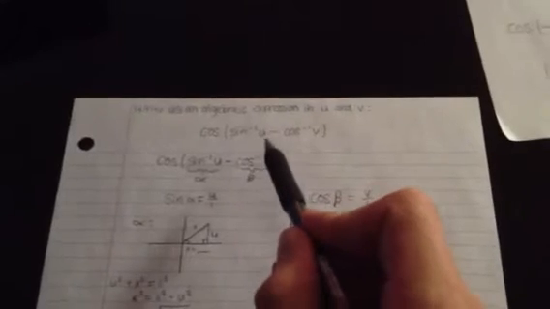Okay, so what you have to do here is write this expression in terms of u and v. You're given cosine of inverse sine u minus inverse cosine v. And recognize that this inverse and this inverse over here are just angles, alpha and beta. That's what we'll call them here.